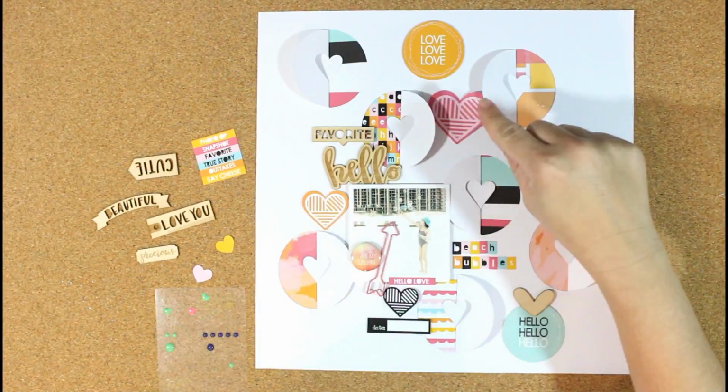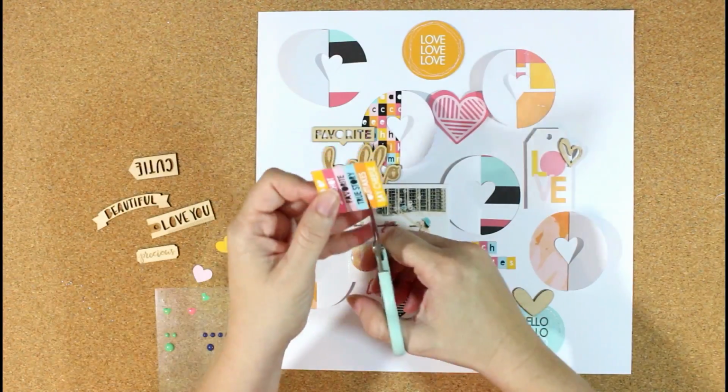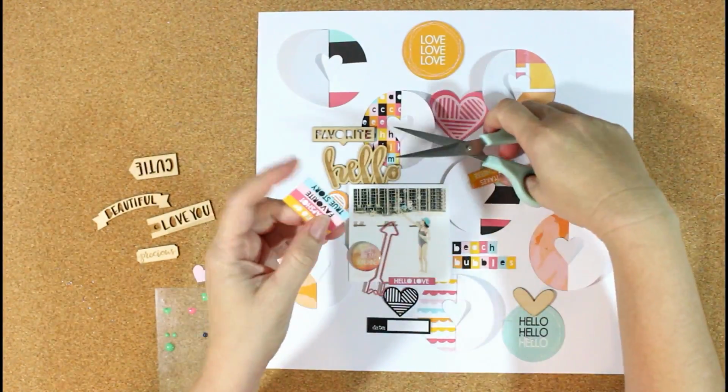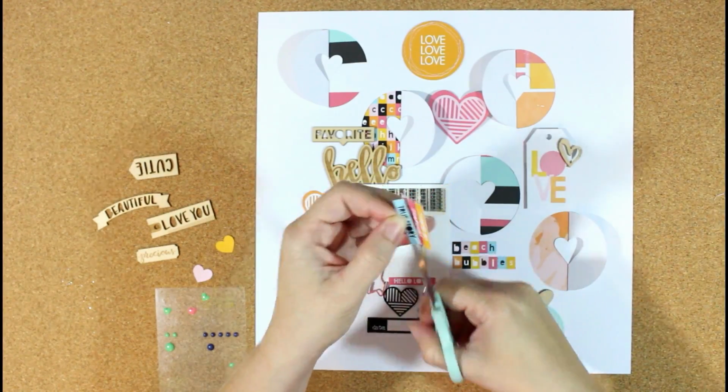So I'm just going to finish up embellishing here with a few other things, just some more of the cut aparts and ephemera pieces from the Snapshots collection.